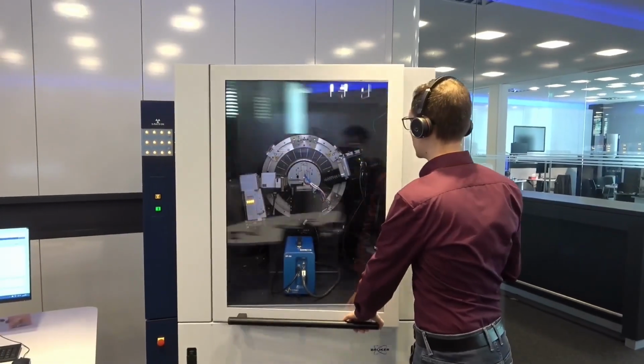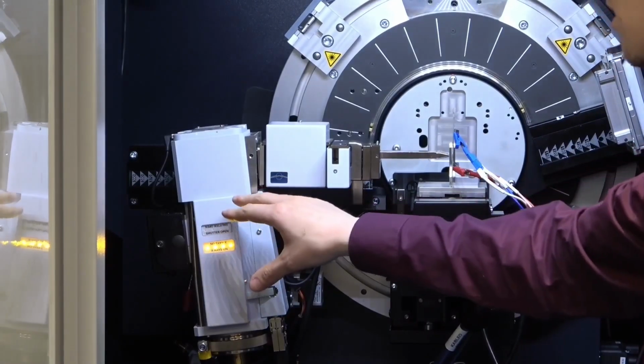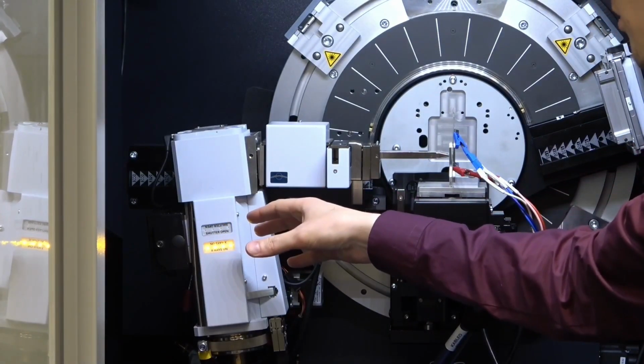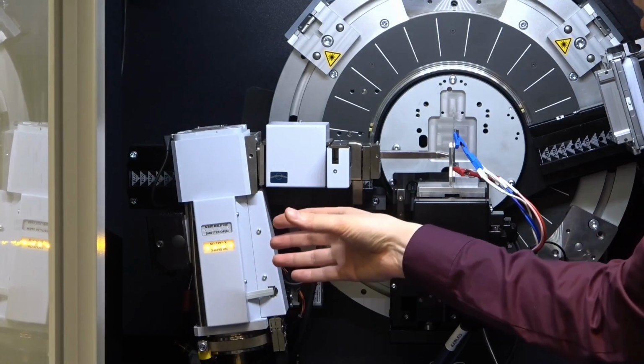Let's have a look. In this system, I'm using a molybdenum tube on the primary side, which has a high intensity and a rather short wavelength compared to copper. This will allow us to catch more diffraction signals in a smaller 2 theta range.